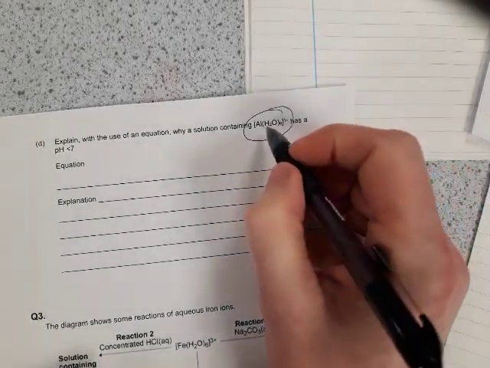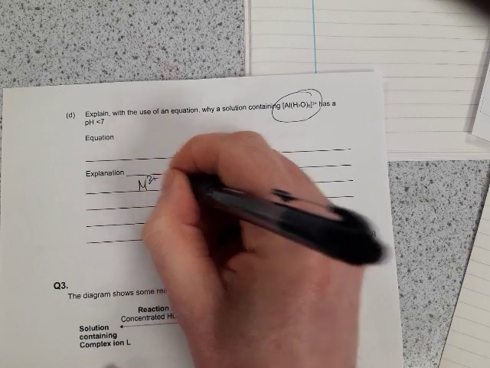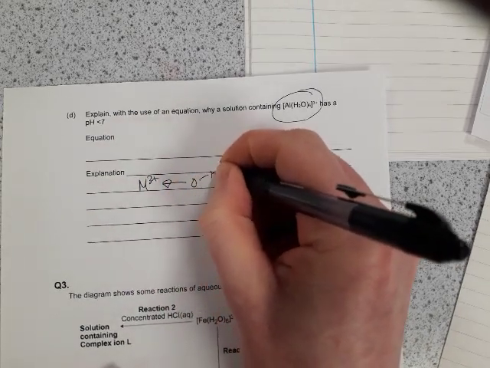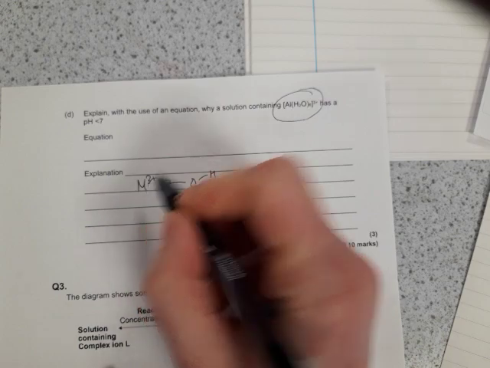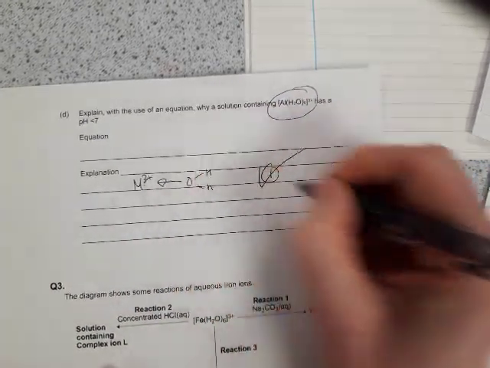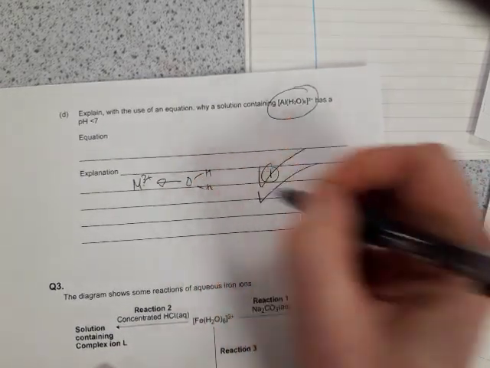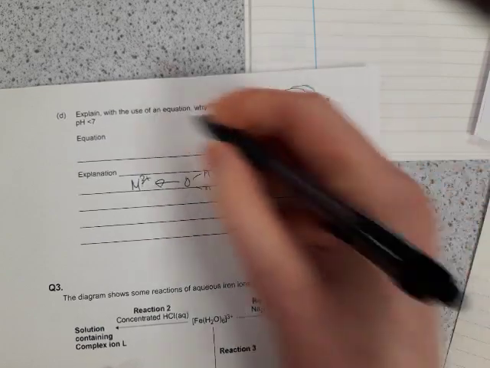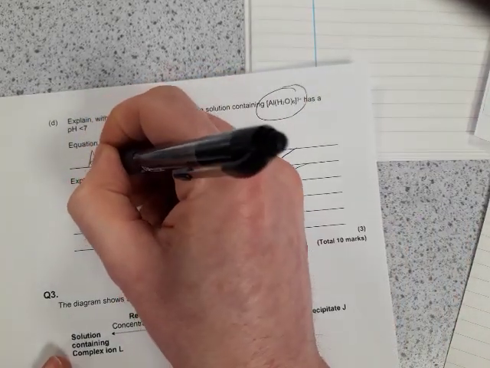Explain with the use of an equation why a solution containing that has a pH of less than 7. So it's asking why it's acidic. Well, I remember this idea. Central metal ion pulls electron density towards itself. Tick. This weakens the OH bond in the water. Tick. H plus ions are released into solution. Okay, that bit's fine. The equation to show it being acidic is this.